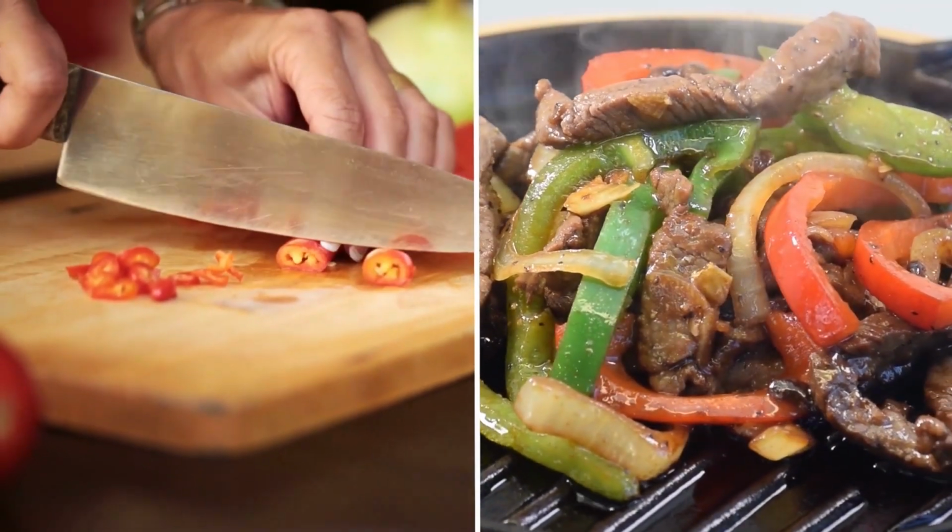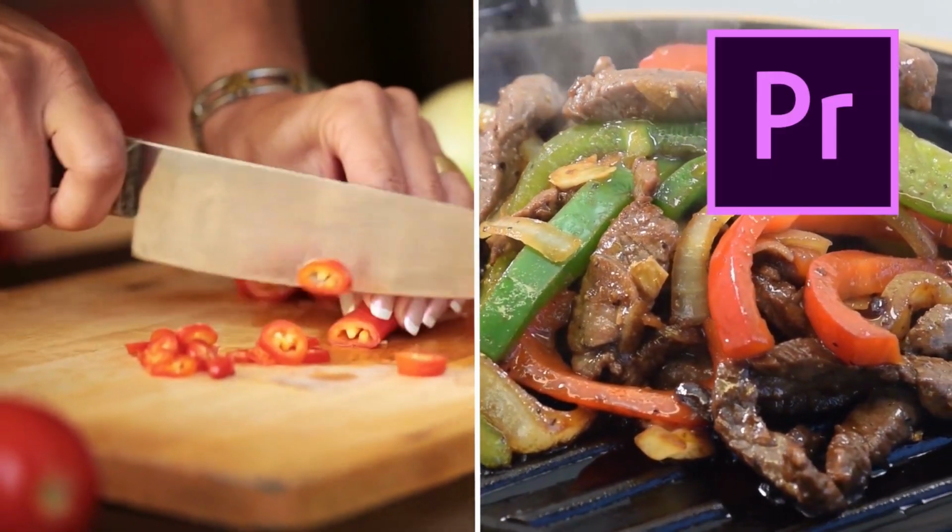Hi everyone, in this tutorial I'm going to show you how to split screen in Adobe Premiere Pro.